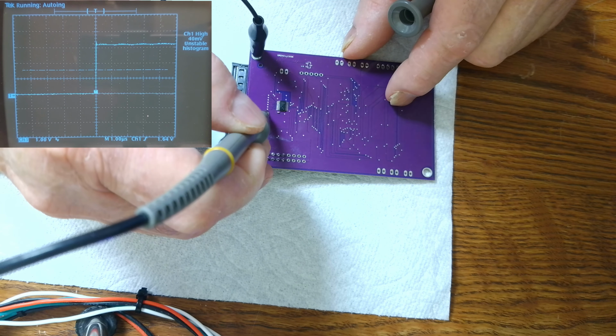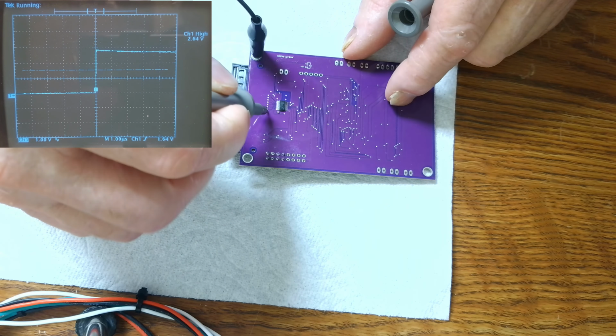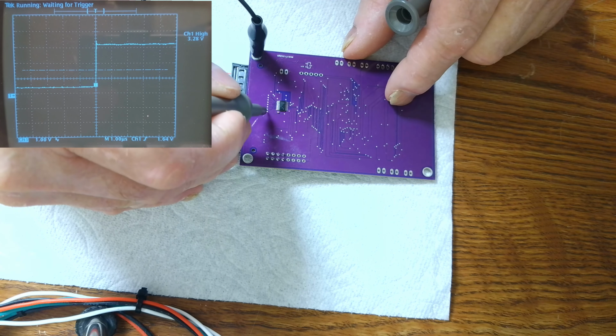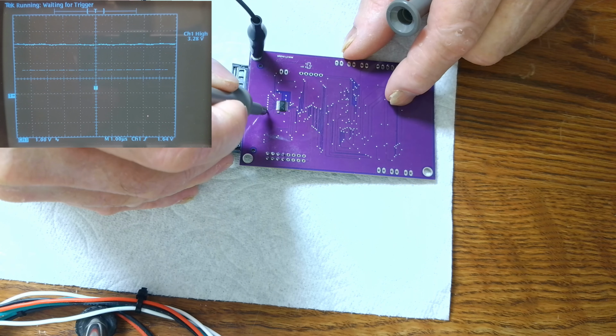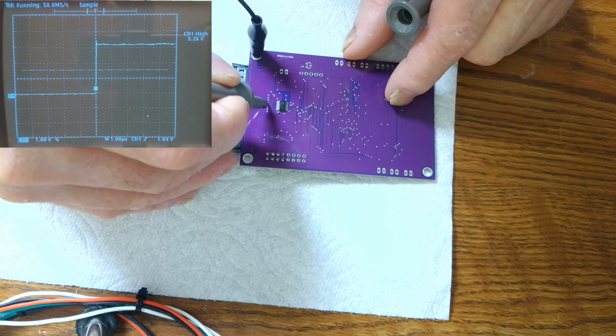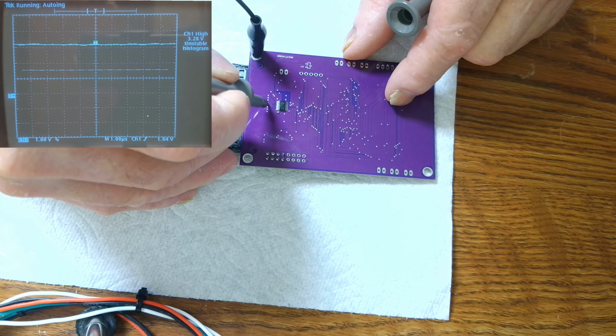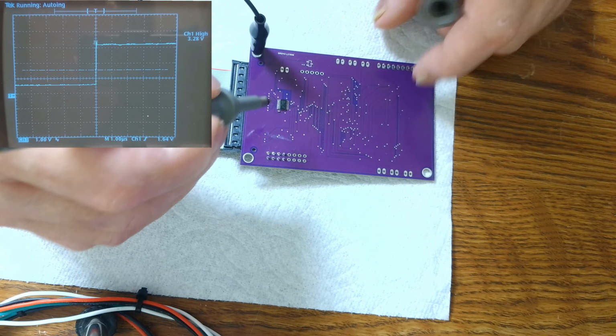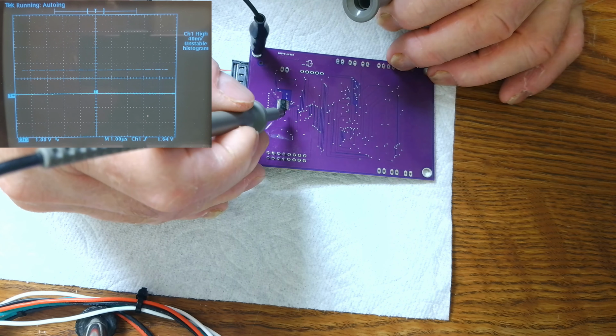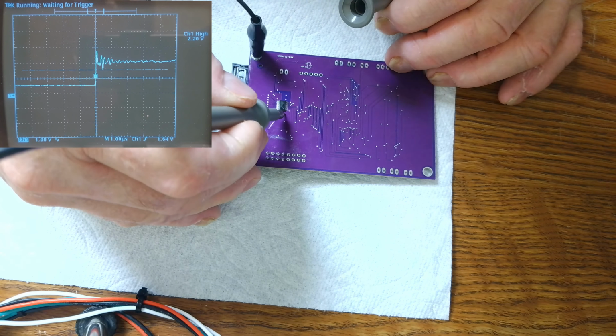See what these guys are over here. They're high. All right. Pin 19, that should be pin 19.